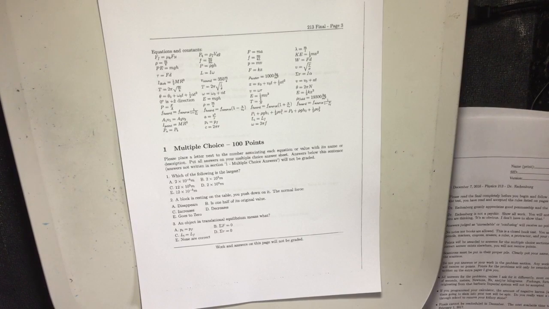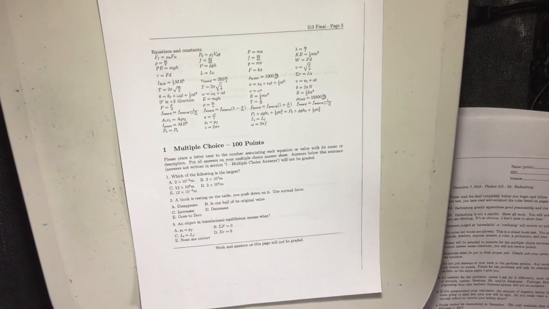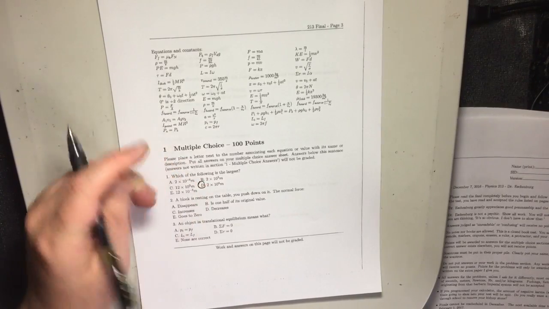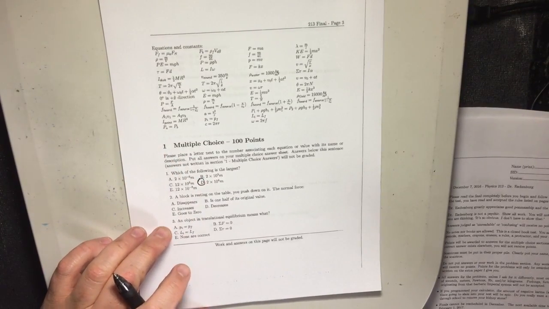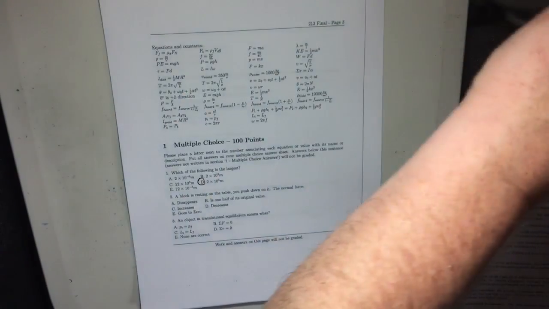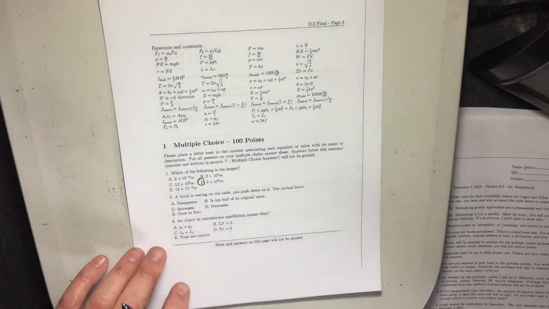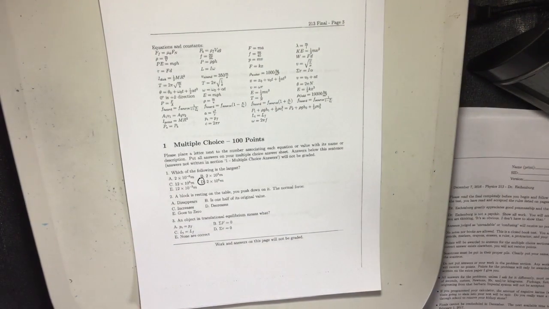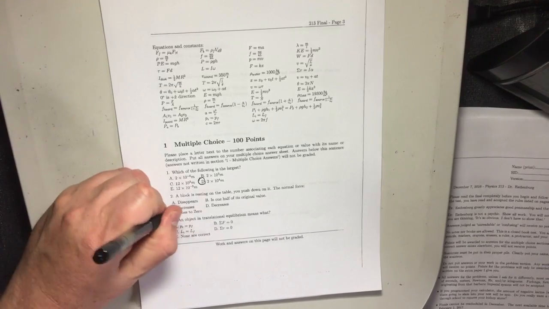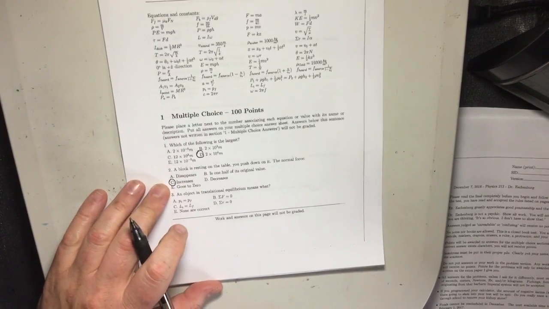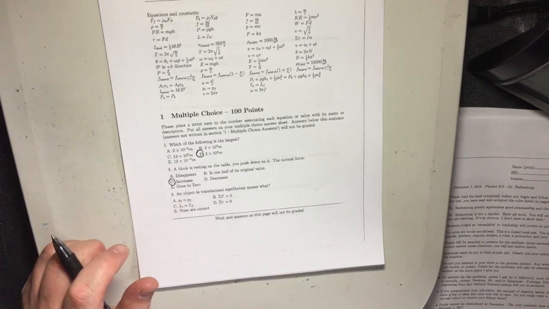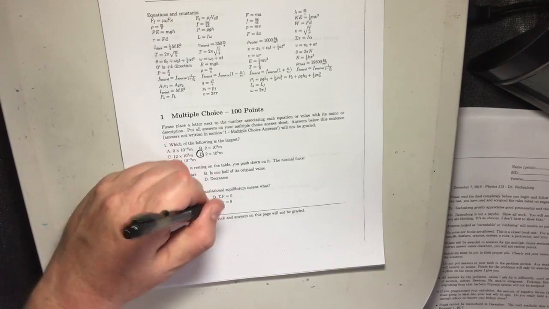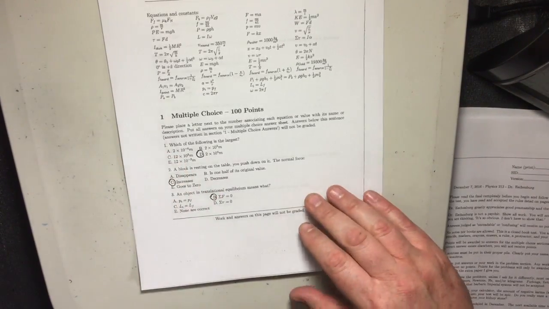Number 1, which is the largest? It's D, yes. A block is resting on the table. You push down. What happens to the normal force? C, increase. Object in translational equilibrium means what? B, the sum of the forces is equal to 0.